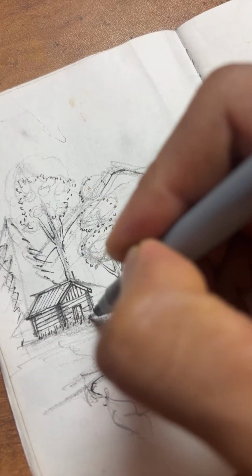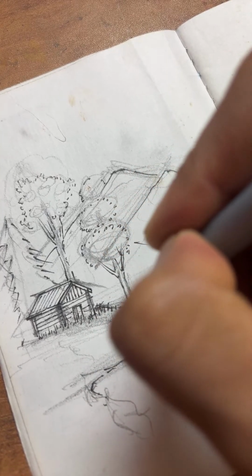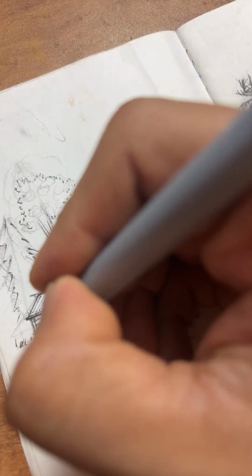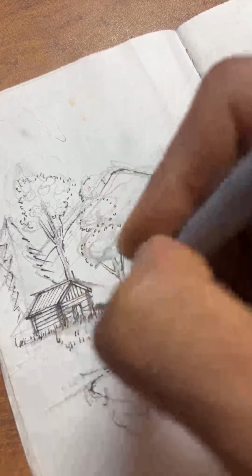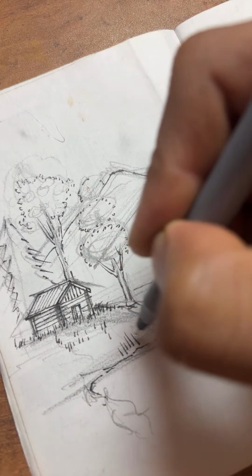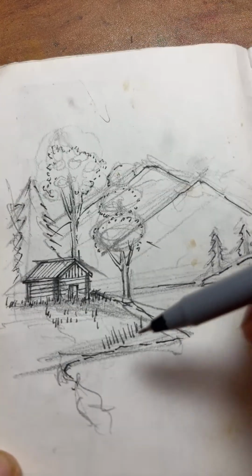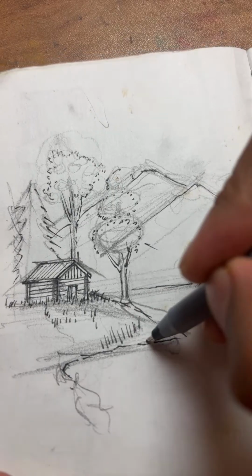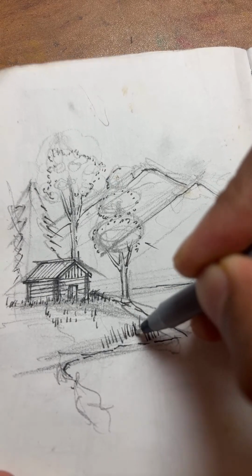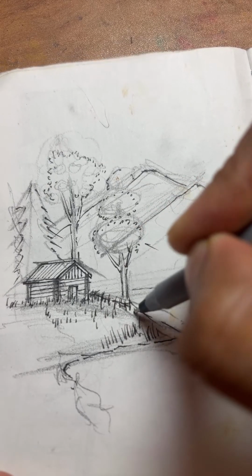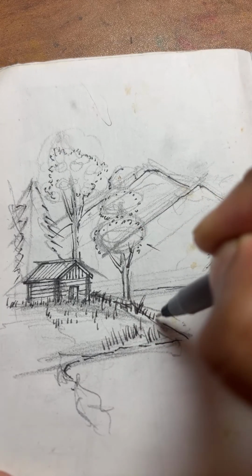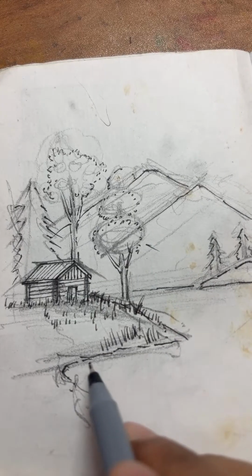Now let's add this for the grass. You can just kind of flick the pen over it. See, just try flicking the pen like this and it'll start to look like grass. Make the grass come out from the sides as well.